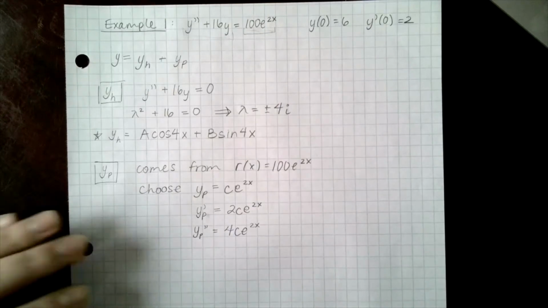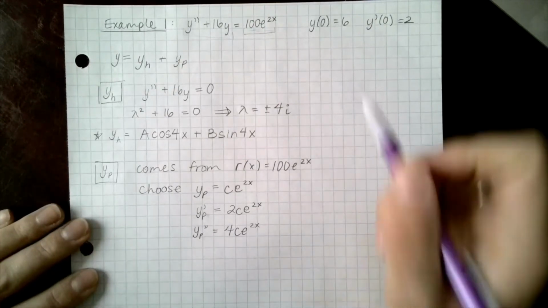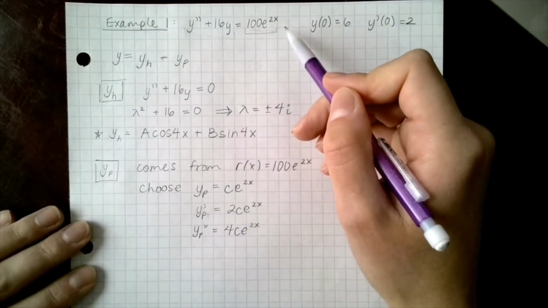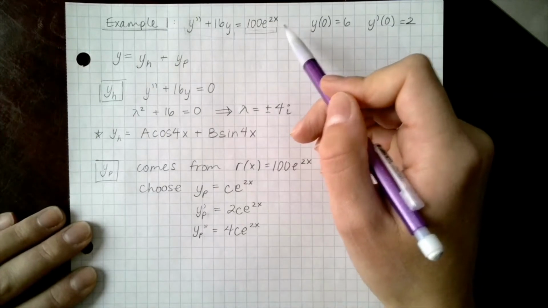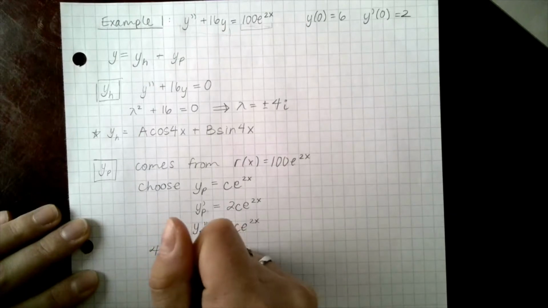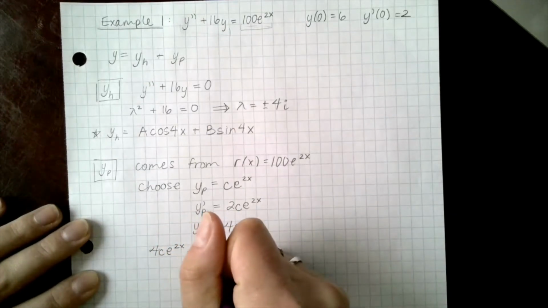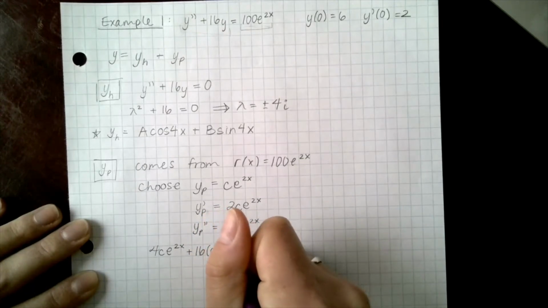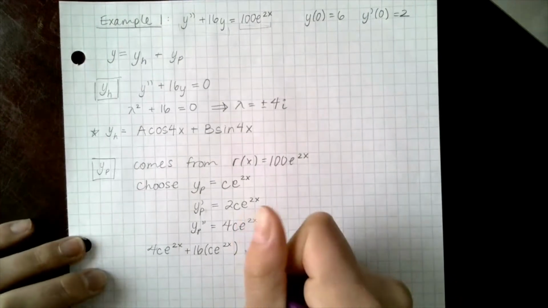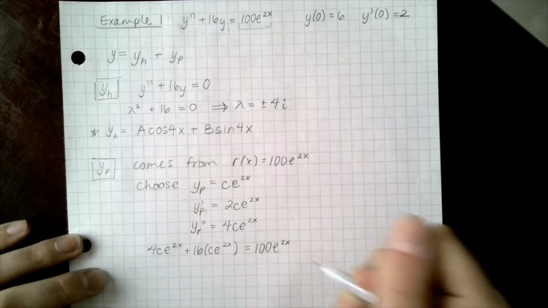We then plug those back into our original equation, y double prime plus 16y equals 100e to the 2x. And we get 4c e to the 2x plus 16 times c e to the 2x is equal to 100e to the 2x.